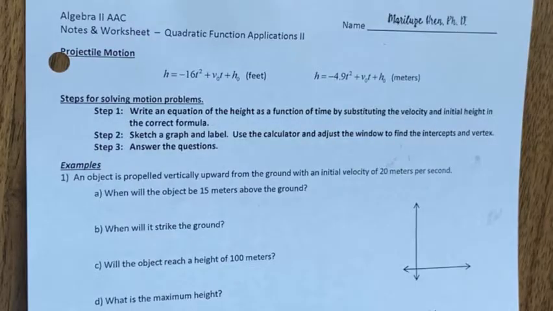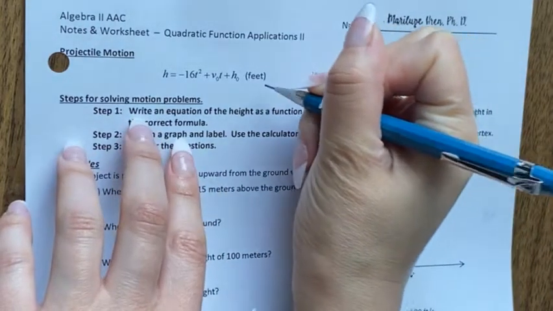Hi guys, today we're going to learn about quadratic function applications, more specifically about projectile motion. The two equations that we have for projectile motion problems are the following. H of t is going to be equal to negative 16t squared plus v sub 0 times t plus h sub 0, and this equation is going to be used when we have a situation that uses feet.